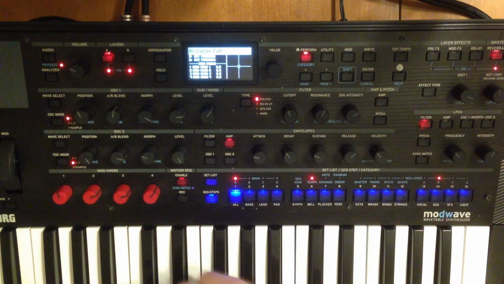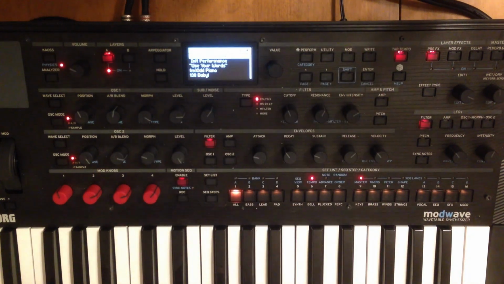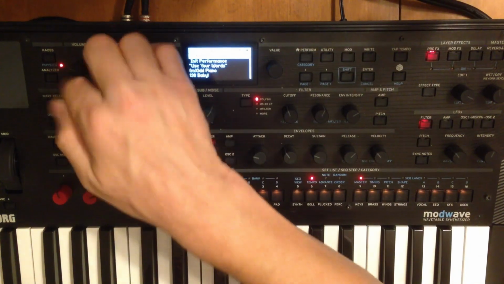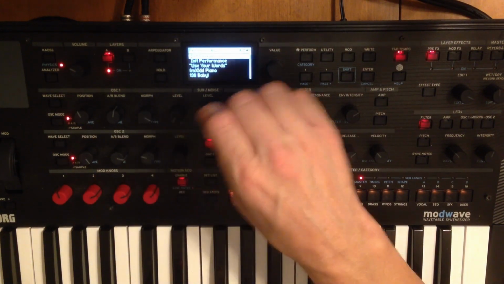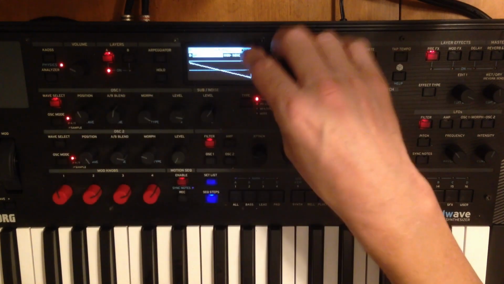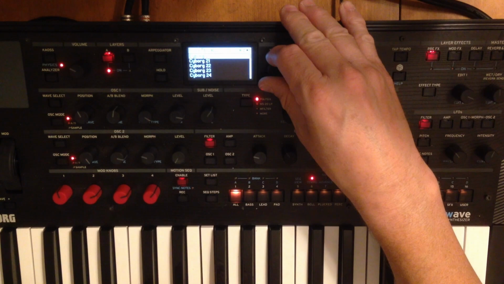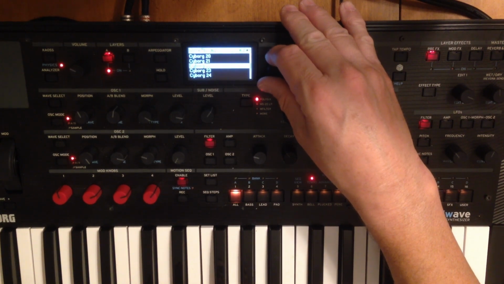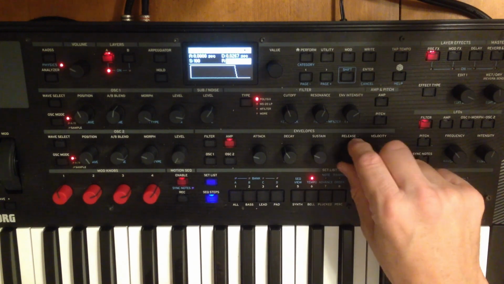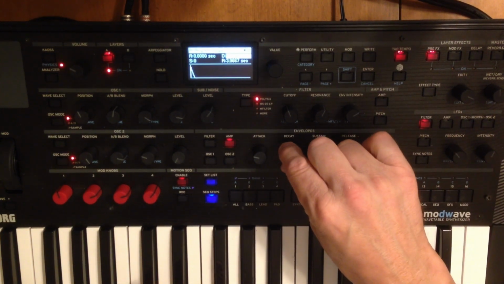Let's make a pluck. Let's go back to initial performance. Turn down the levels. Turn up oscillator 1. Go to one of our cyborg wavetables. That's pretty good. Amp, give it some release. Turn down the sustain and turn up the decay.